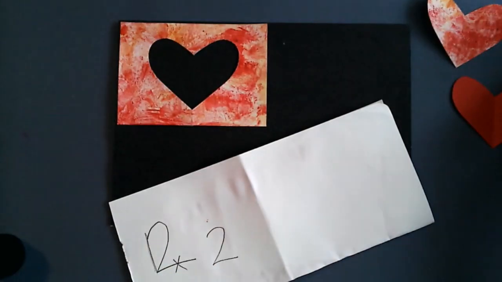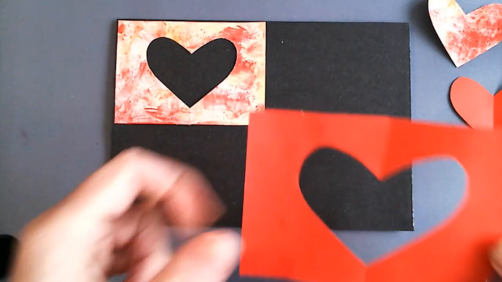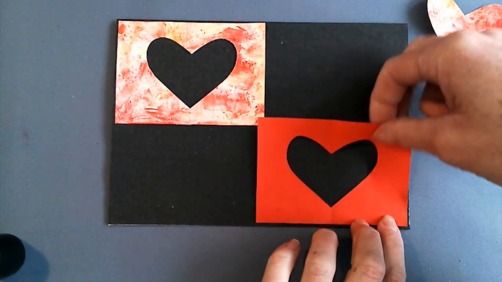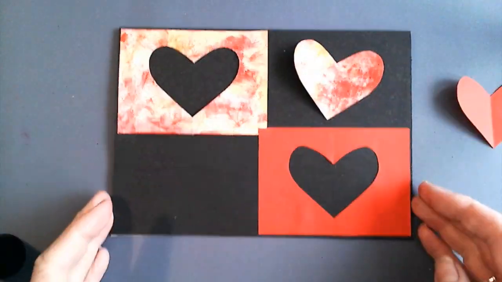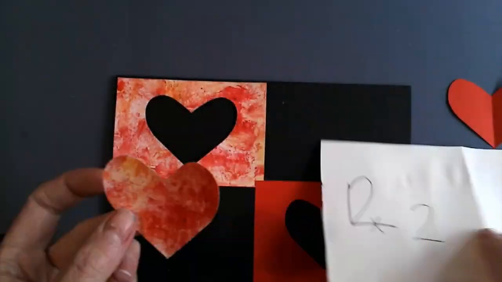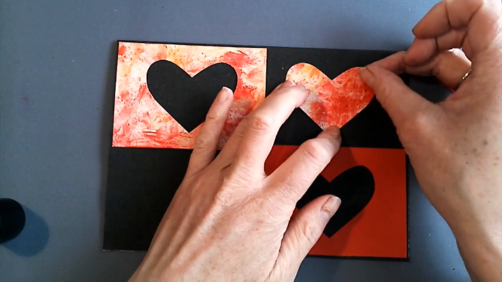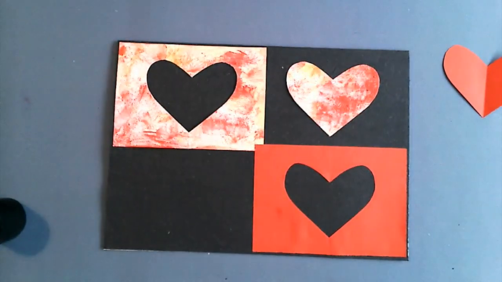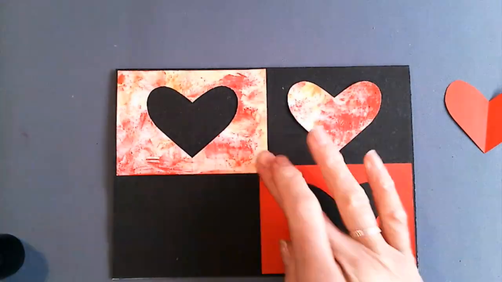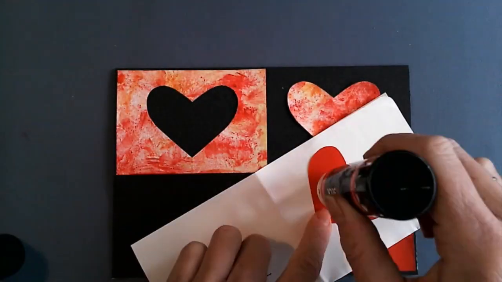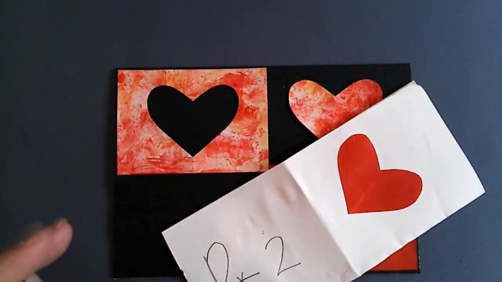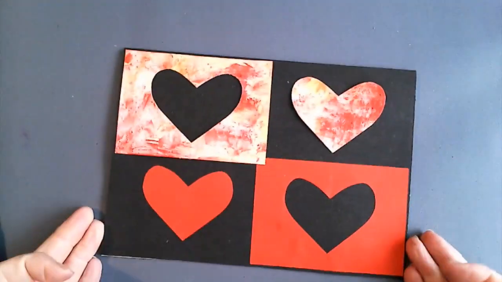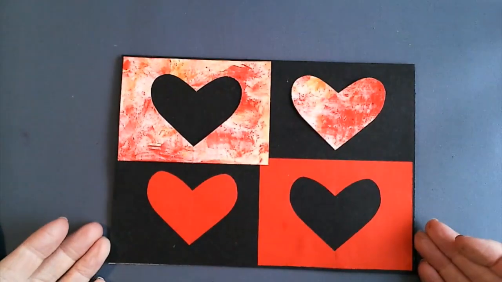I suggest that you glue both the rectangles down first and then the single love hearts in place afterwards. Carefully line up the hearts so they're the same height as the heart on the left and directly above the heart on the right. Do the same for the second heart, making sure it's directly below the heart on the left and the same height as the heart on the right.